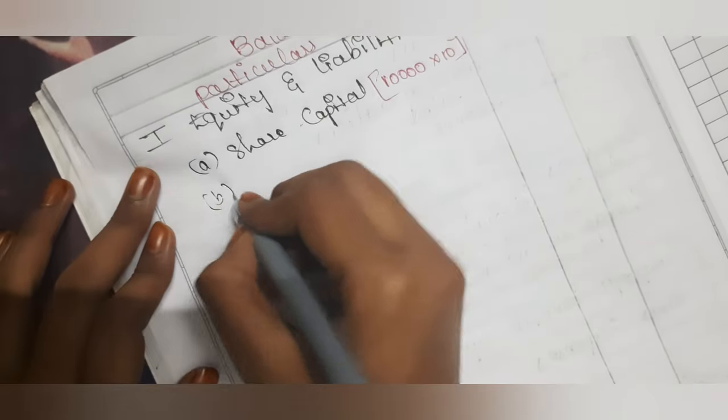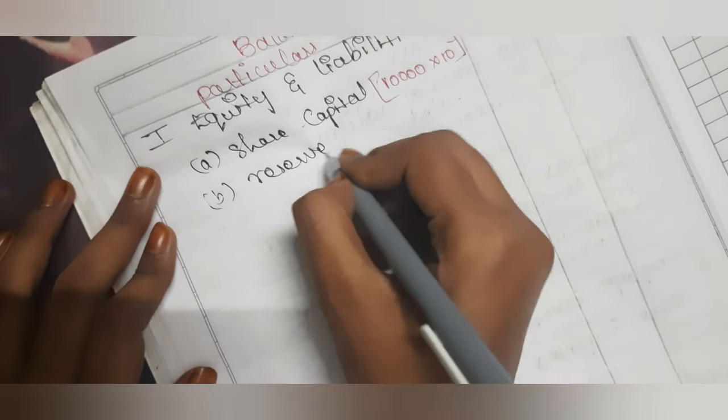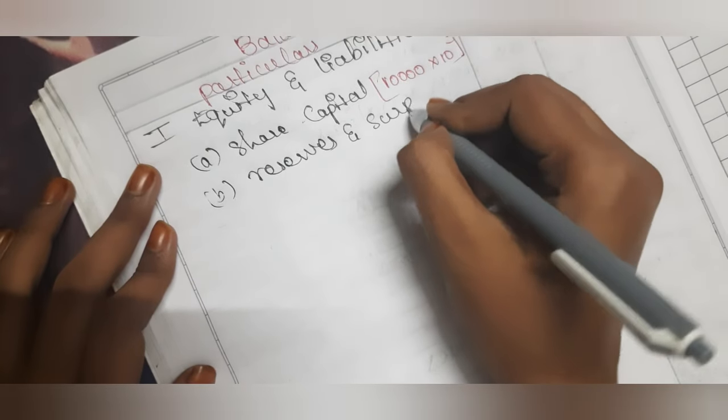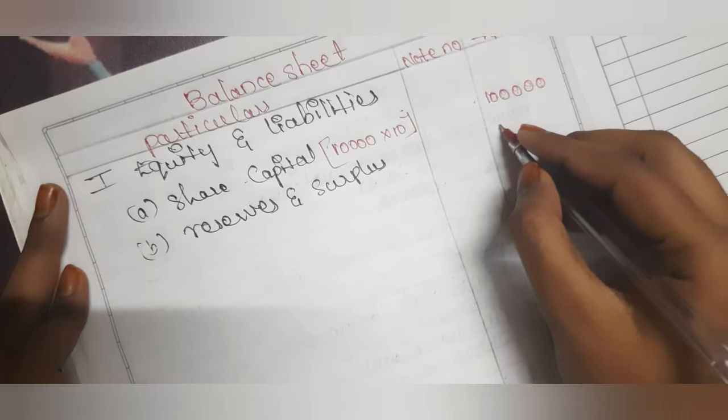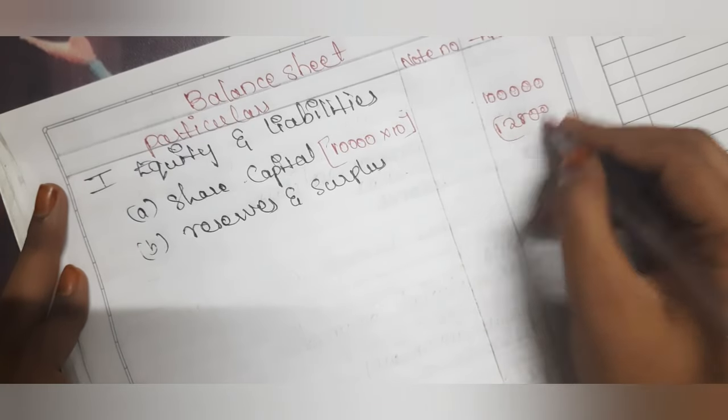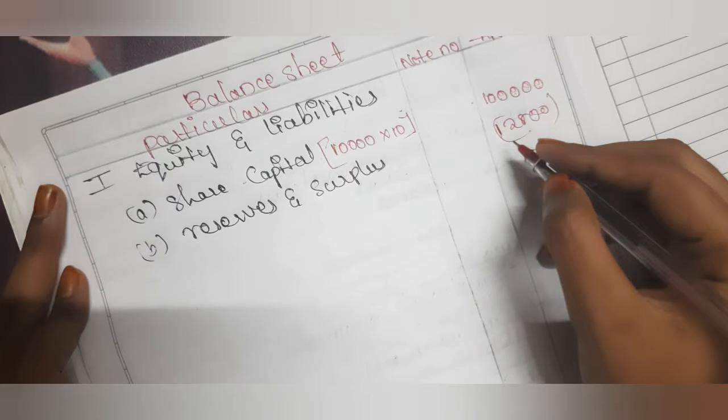So reserves and surplus you write. See, whatever calculations we have done, you need to do it in the working notes. How much is it? It is 12,800, in minus. Okay, now current liabilities we will be talking about, because other than this we are not having anything in the equity. Now current liabilities.